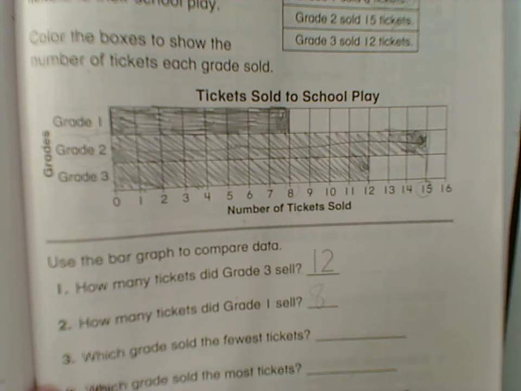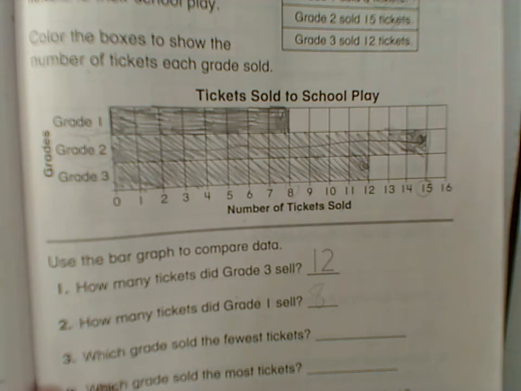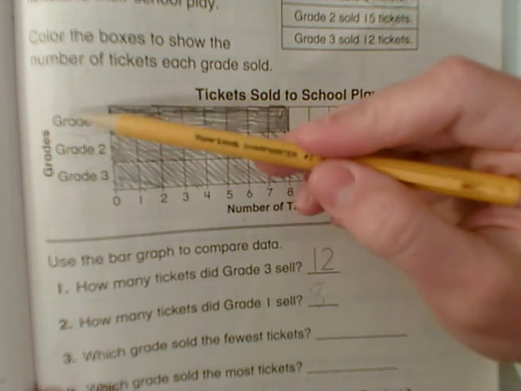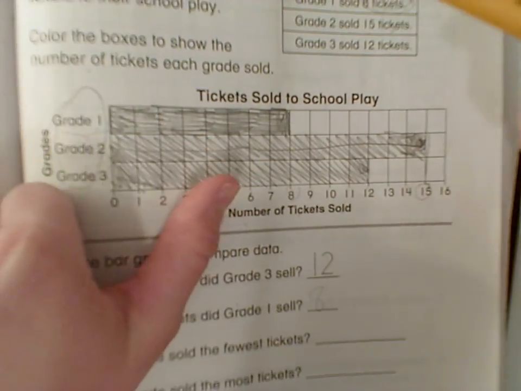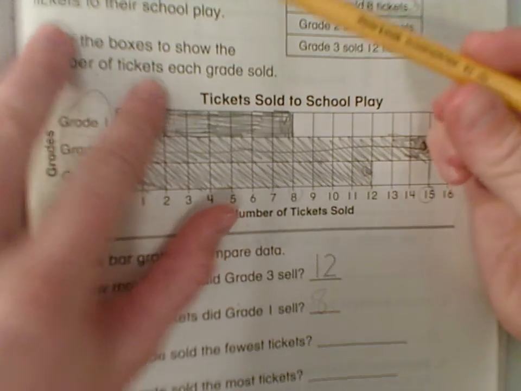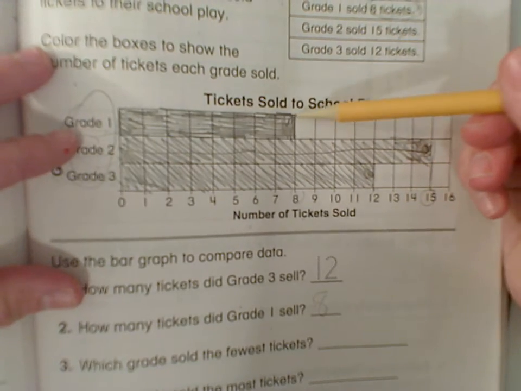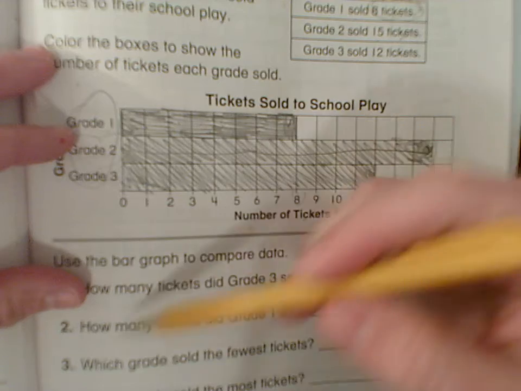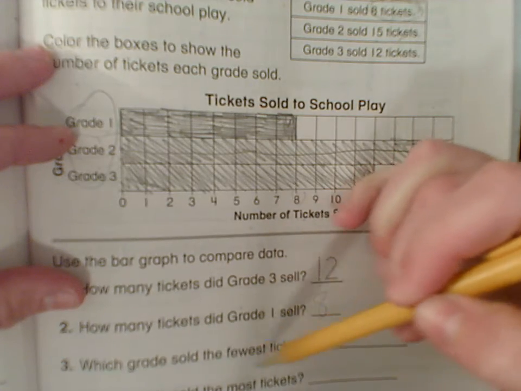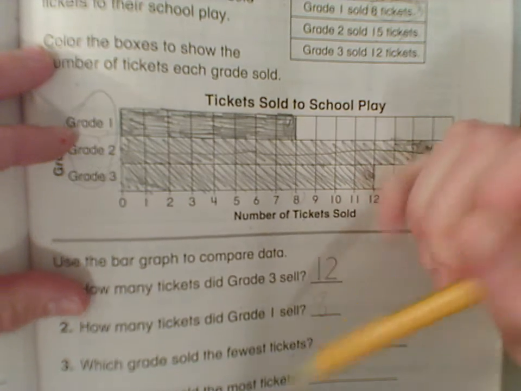So the purpose of a bar graph is to show us a comparison of information. So this bar graph is comparing 3 different grades: grade 1, grade 2, and grade 3. And they're comparing the number of tickets that they sold. So we need to find which grade sold the fewest tickets. Fewest.